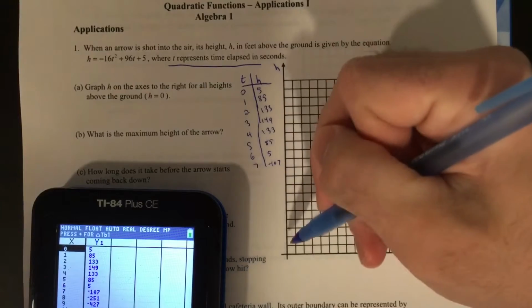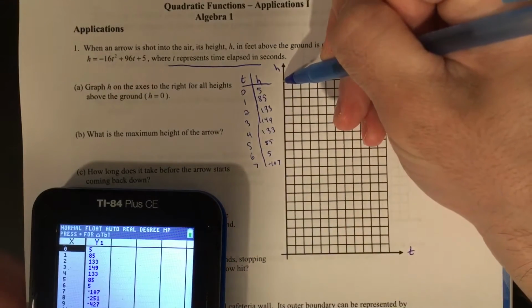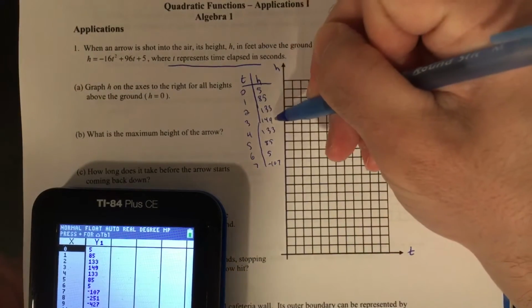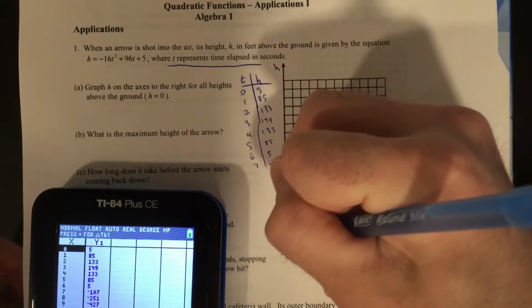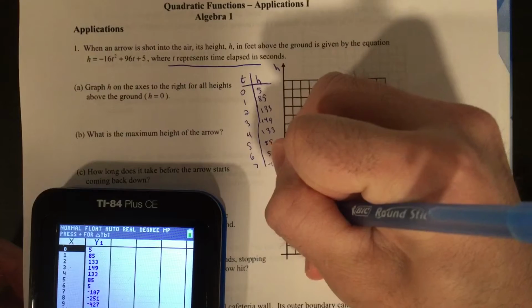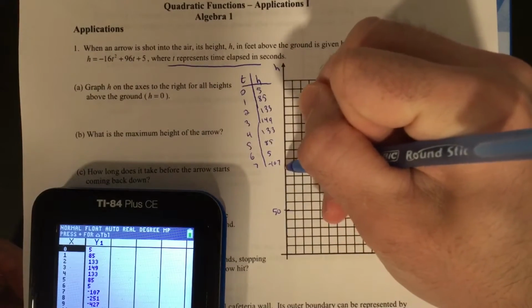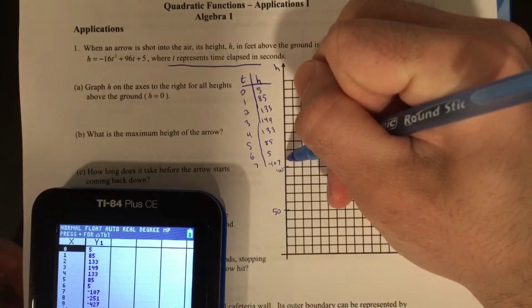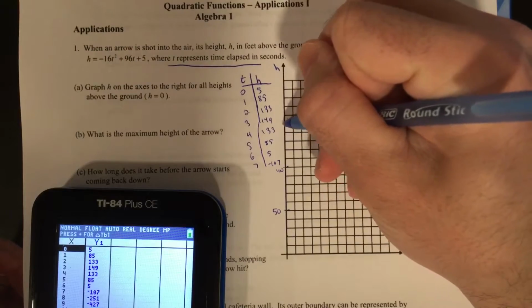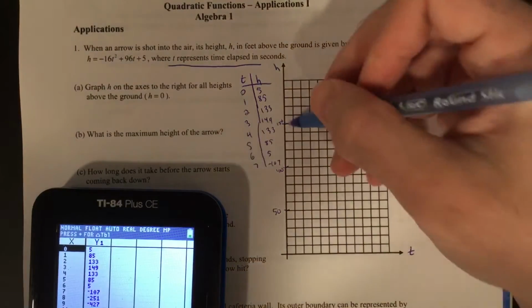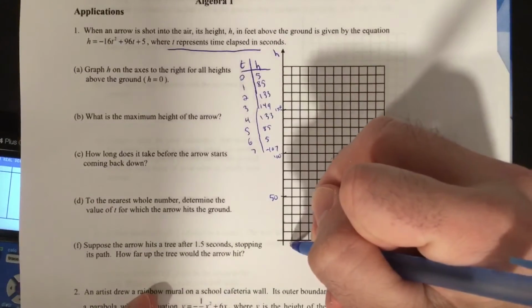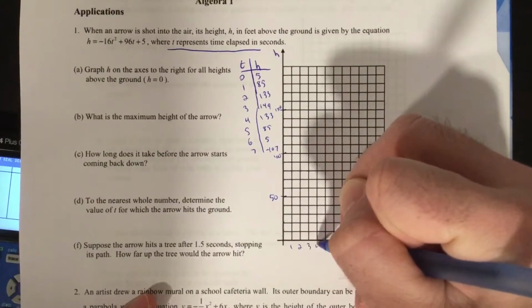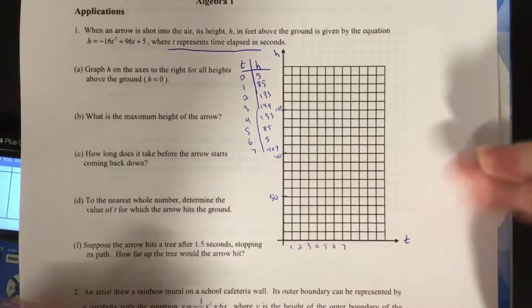So we have 20 boxes here, so I go as high as 149, so I'm going to count by tens. 10, 20, 30, 40, 50, 60, 70, 80, 90, 100, 110, 120, 130, 140, 150. I do have some wiggle room here. And then here I'm going to count by ones. 1, 2, 3, 4, 5, 6, 7.